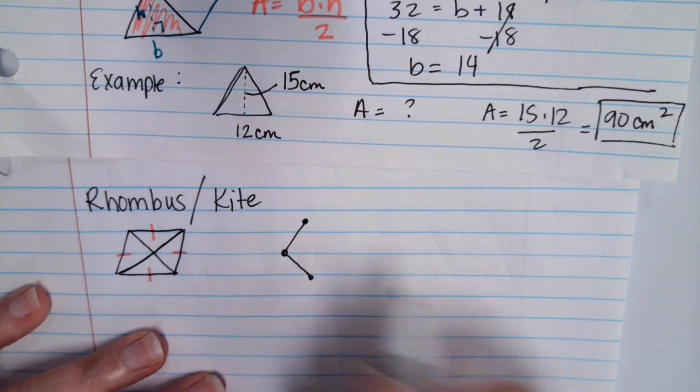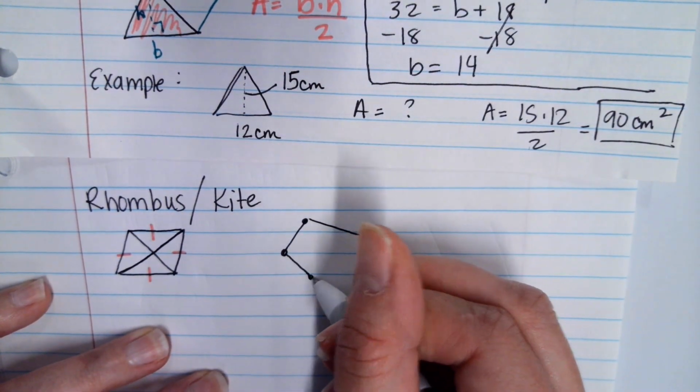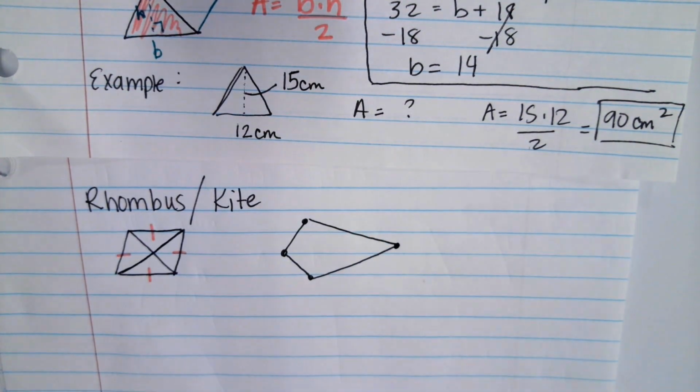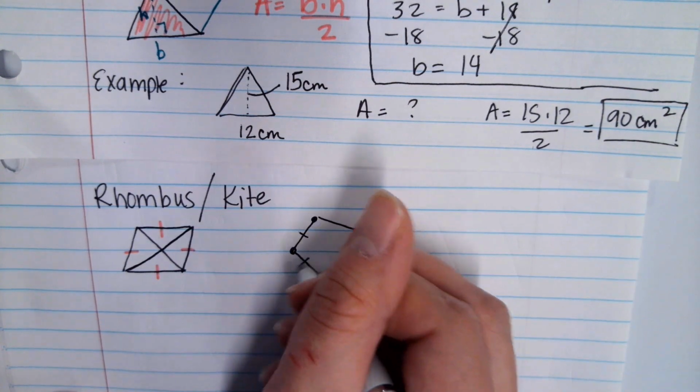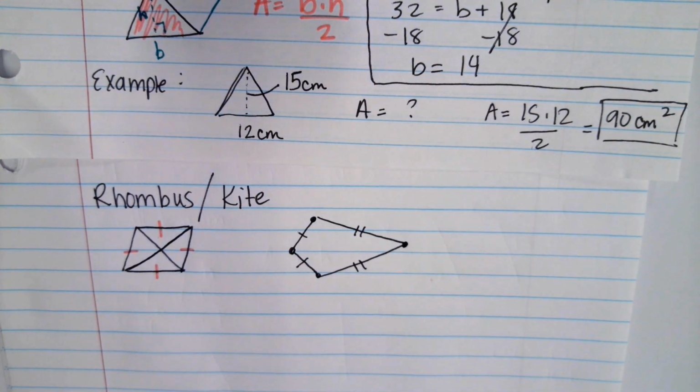I'm trying to draw a kite as best as I can. Kites are a little tricky to draw for me. So kites are different because not all of the sides are equal, just two consecutive sides, like this and this. Again, their diagonals have the special property. I'm going to go through and highlight my diagonals.